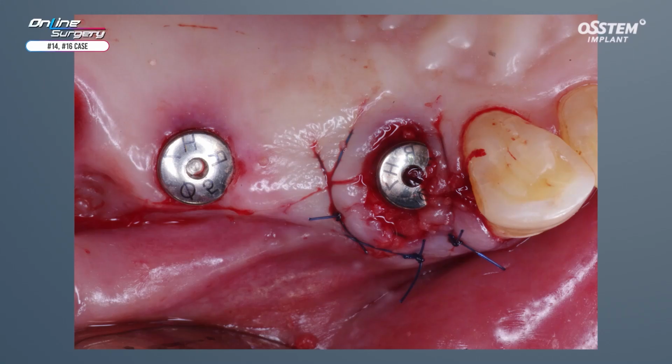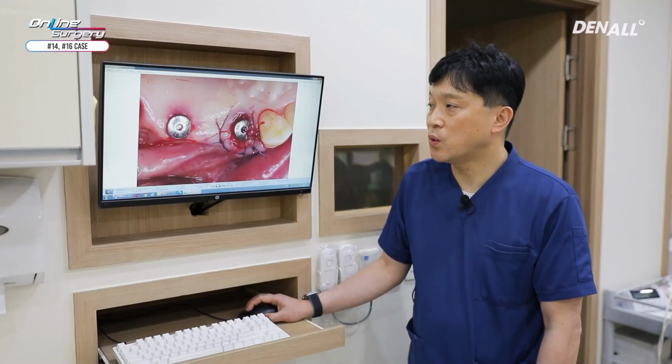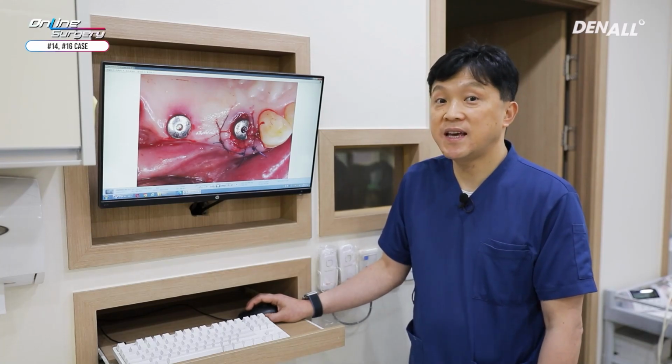In the case of number 14, a GBR was done. Multiple sutures were used for adaptation. Yes, you can proceed with surgery without a guide. That is possible.